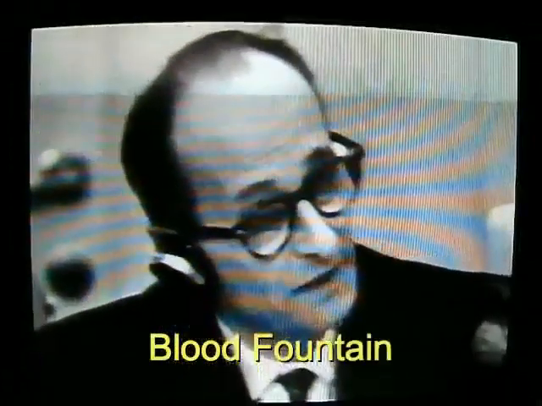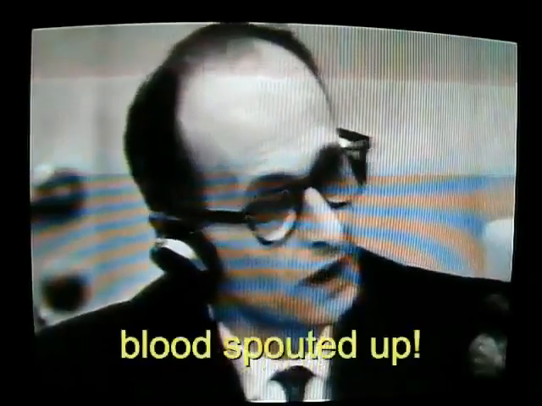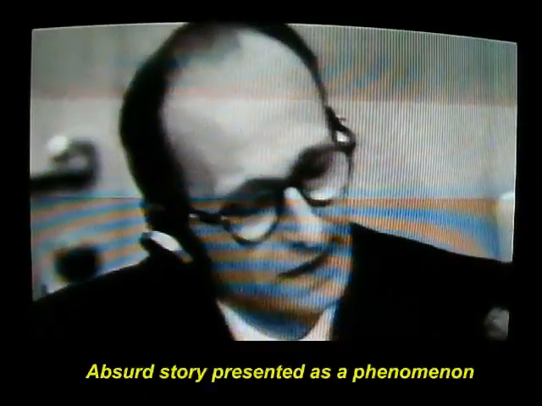There, a short while before, Jews had been killed, and as a result of the gases that had been produced in the gas chambers where Jews had been buried hurriedly, blood spouted up, and it looked like a ghoulish fountain.